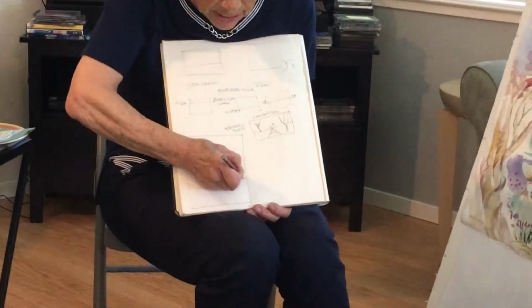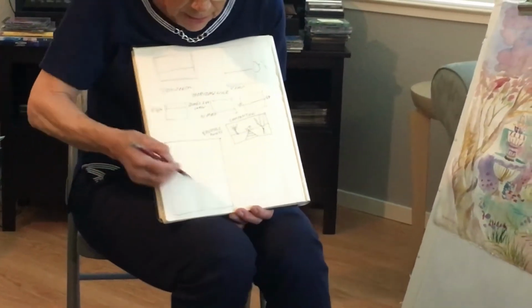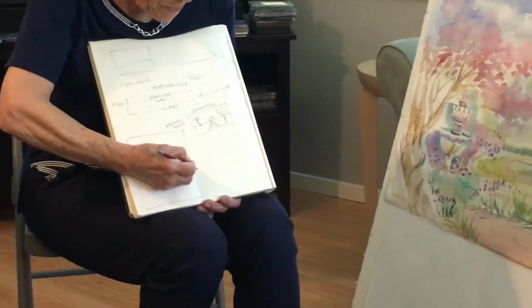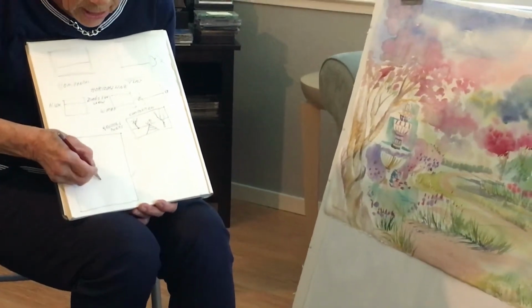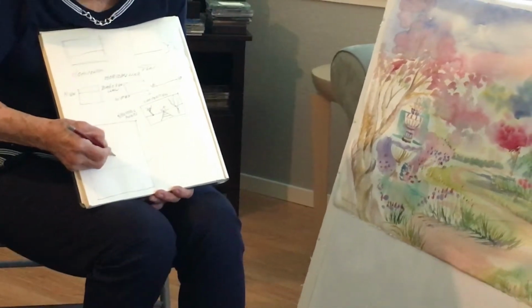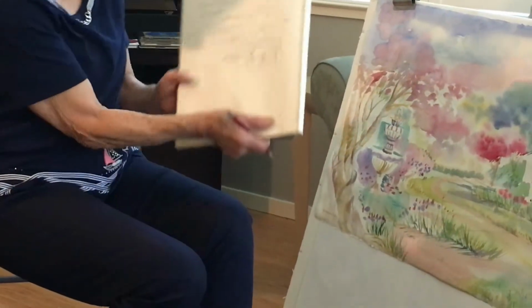And here is my horizon line. And I already did that. I have a VP, vanishing point, and a vanishing point over here, and also one that's in the center. Now I'm doing a little broken line because this fountain is going to be what we call symmetrical.